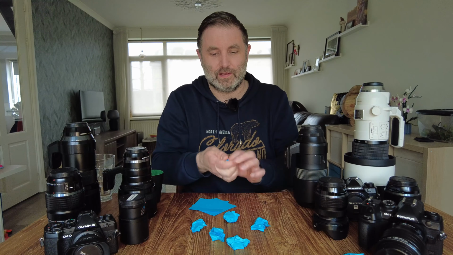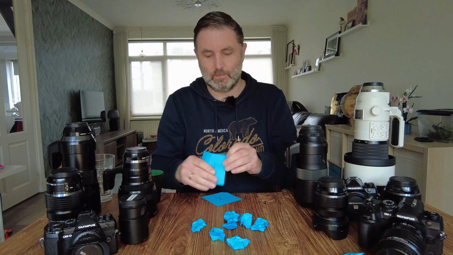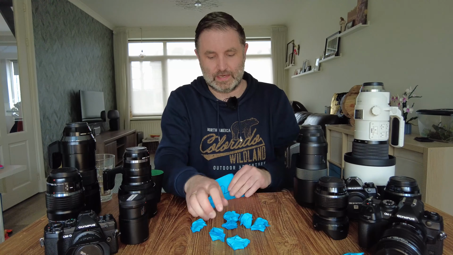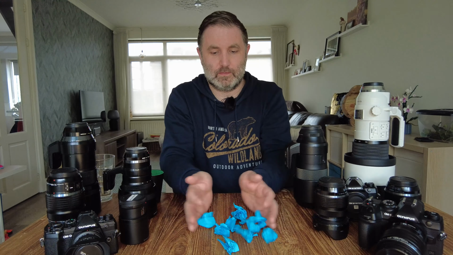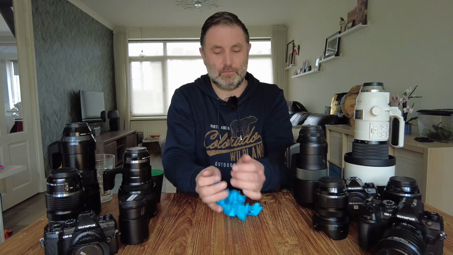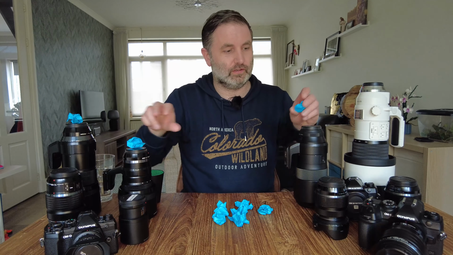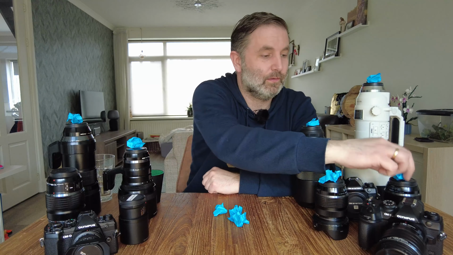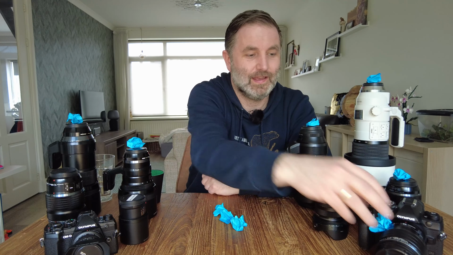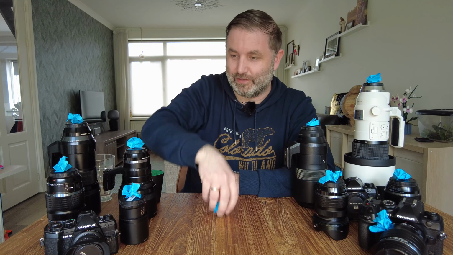So I'm going to do it like this, and I'm going to hustle those numbers in between, and I'm going to put them on these lenses randomly. So I have no idea which lens has which number. So I hope you get the idea of this little challenge.